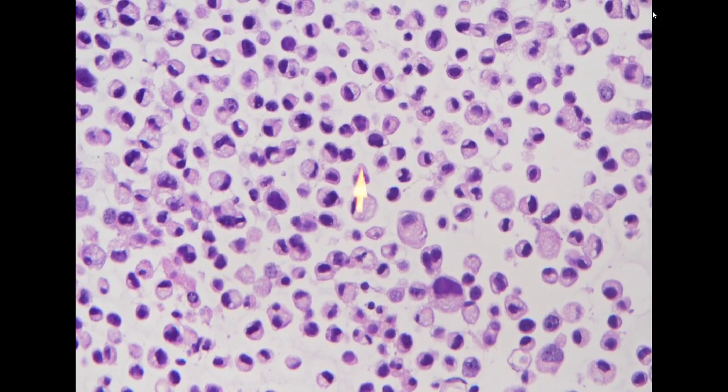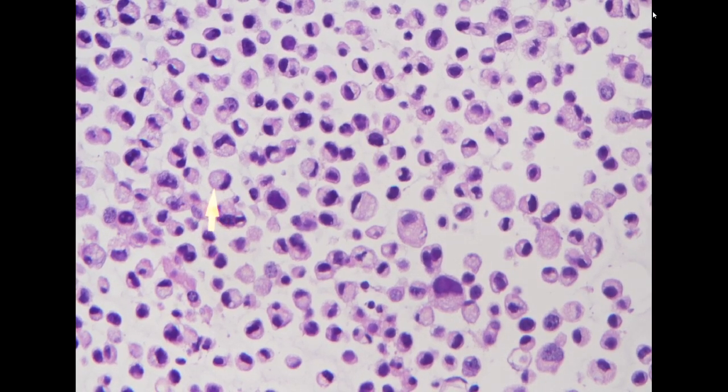Even though the smaller ones and the larger ones all look very similar, you see more prominent signet cell features here in the cell block preparation. So confirm the epithelial origin, confirm the lineage, the primary site. This is our job to do.